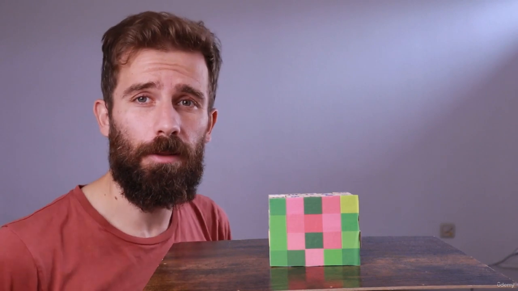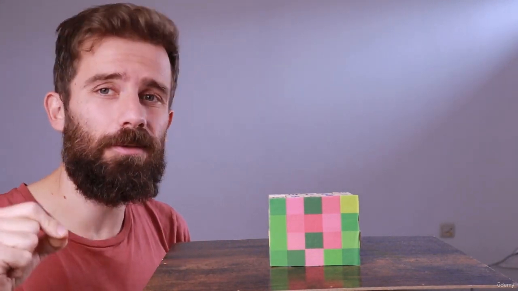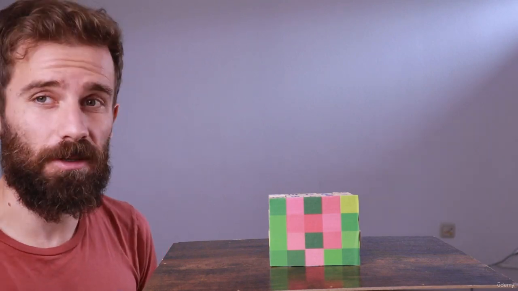So I hope that explains to you what images are, and you'll need this when we process some images in the next lectures.